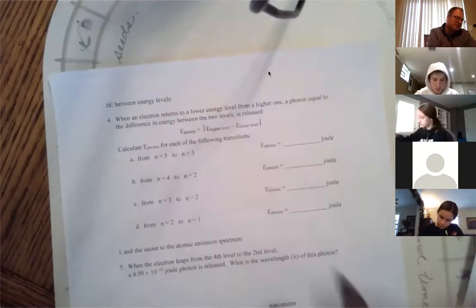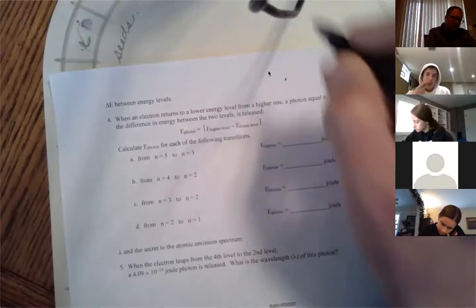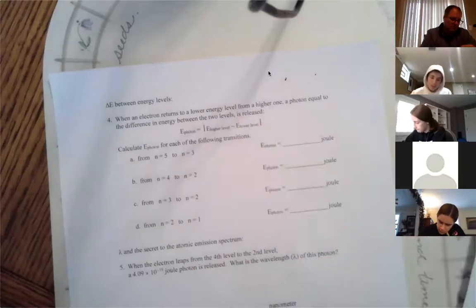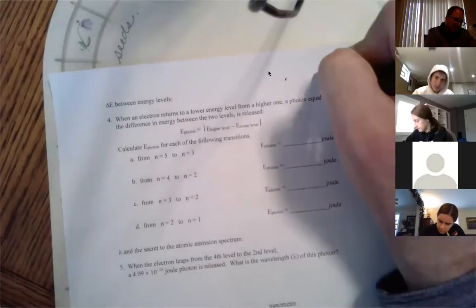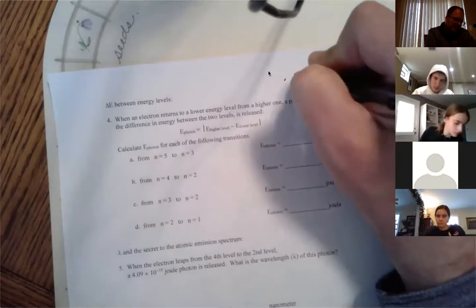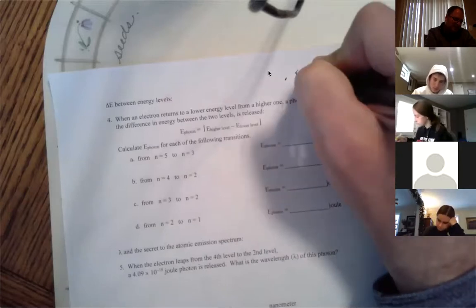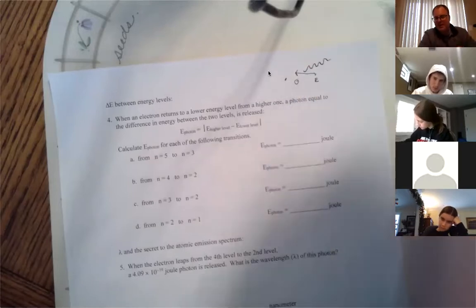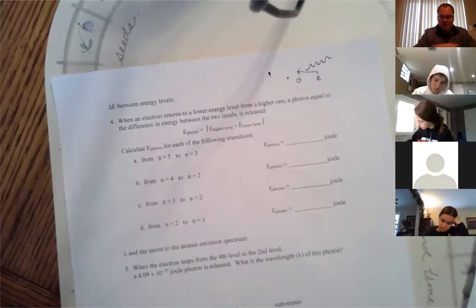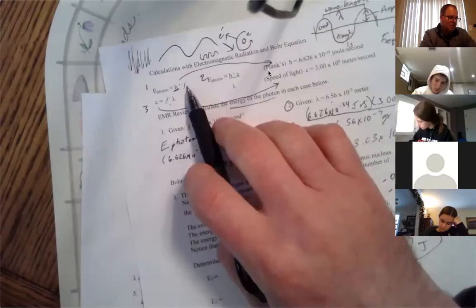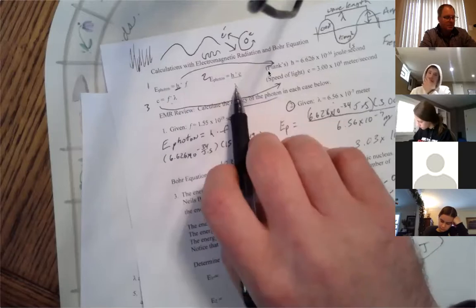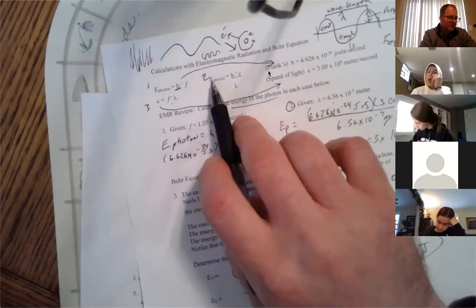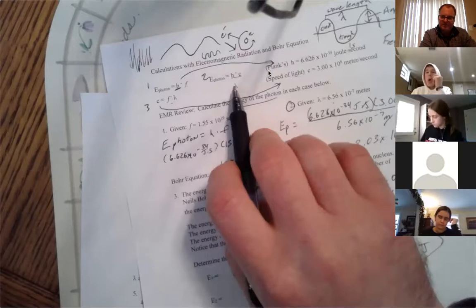An electron has been excited. If here's the nucleus, the electron has been excited. And when it goes back down to its original state, or what we call the ground state, it emits a photon. That photon has a certain amount of energy, which means that it has a certain frequency or a certain wavelength. And if we can find the energy of that photon, we can find the wavelength of light that's emitted.